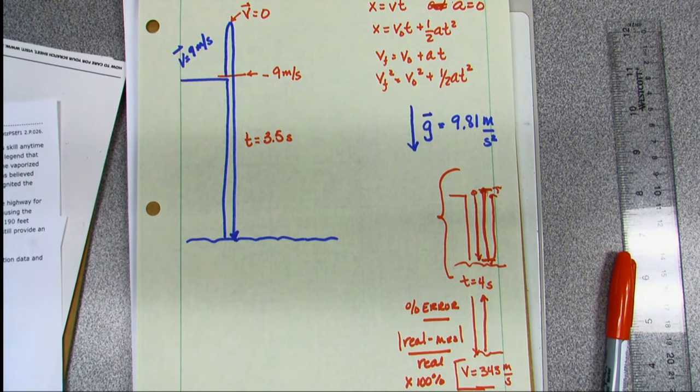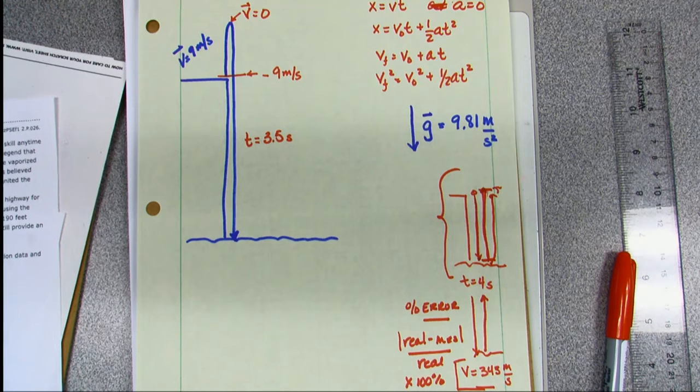I think it's number 14. Yeah. Because I could have sworn they were asking for the distance the ball falls. Well, part A is the distance the ball falls, and then part B is the percent error.